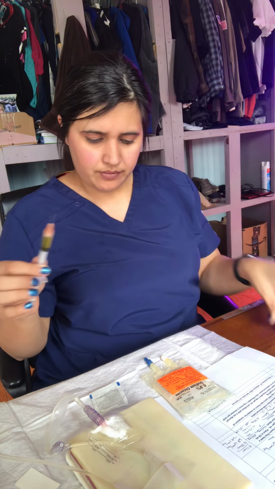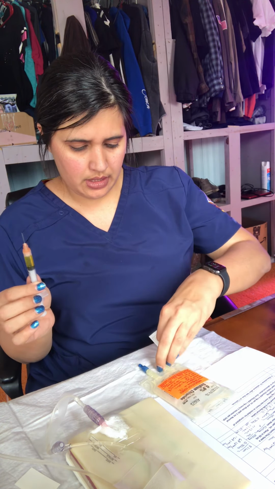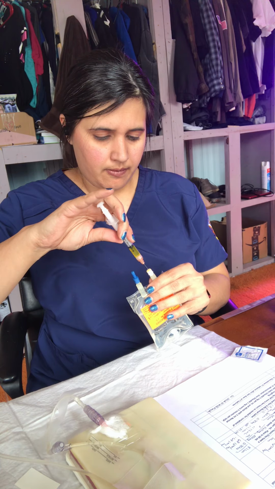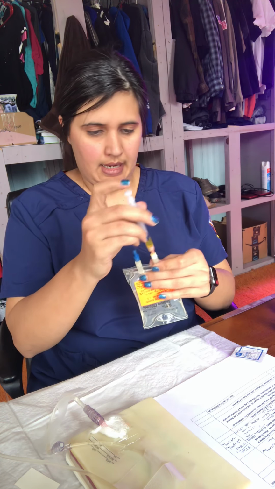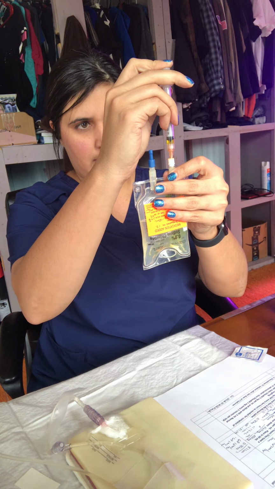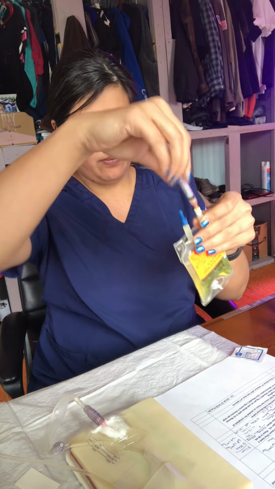Pull that out. I will clean this little port here. Clean the port and insert, and add to this medication. I will dispose in my sharps container. Oh, it doesn't want to be in there. That's not good. I'll just leave it like that. Okay, dispose in my sharps container.